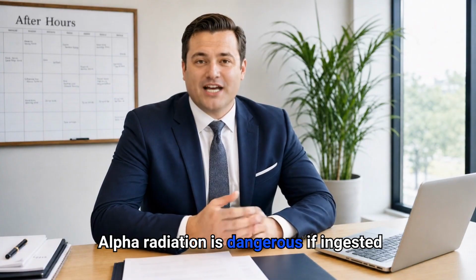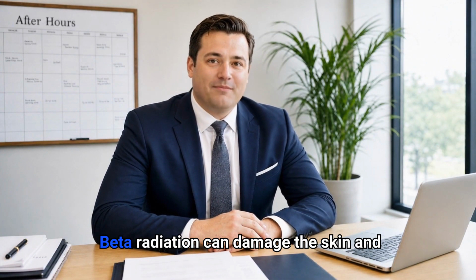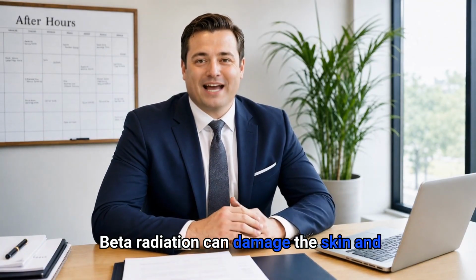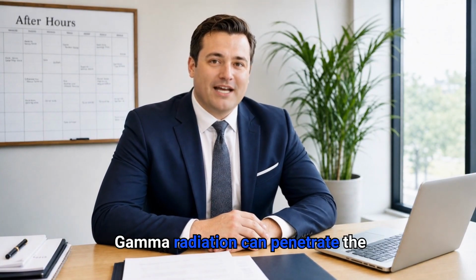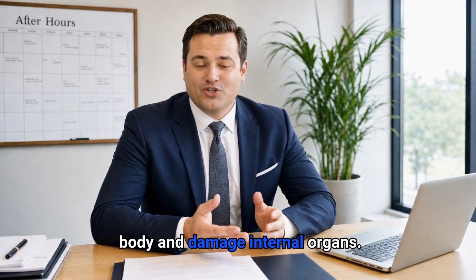Alpha radiation is dangerous if ingested or inhaled. Beta radiation can damage the skin and eyes. Gamma radiation can penetrate the body and damage internal organs.